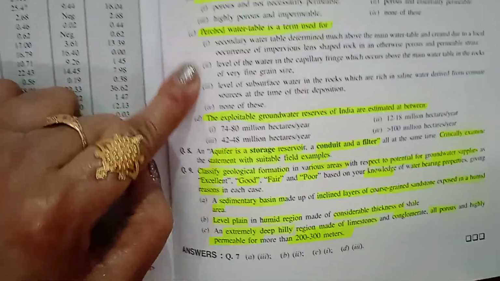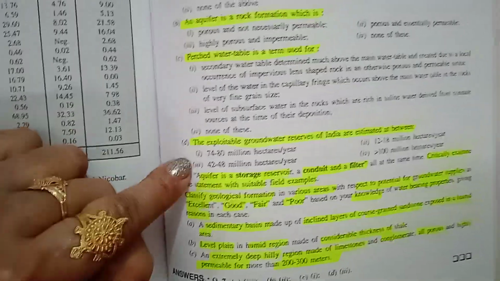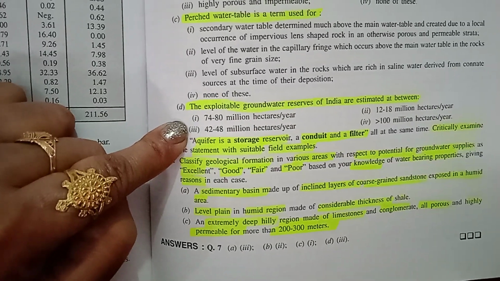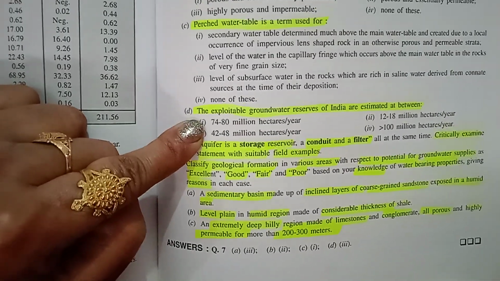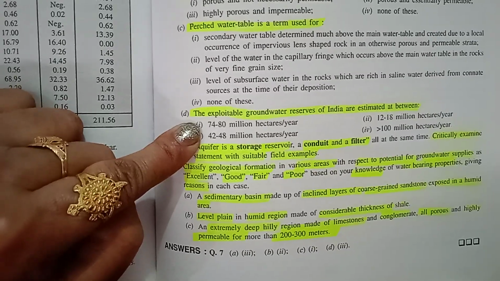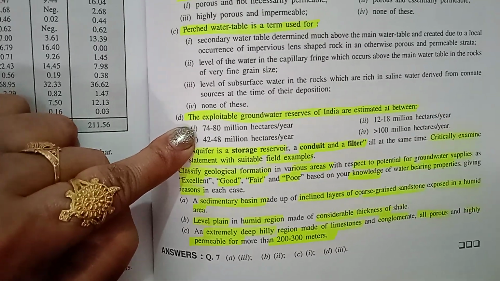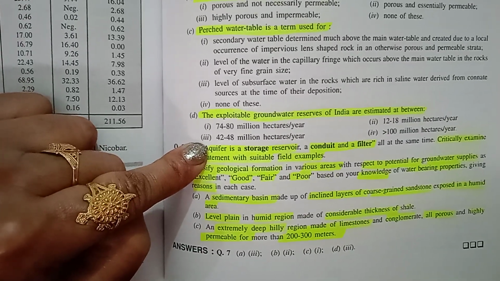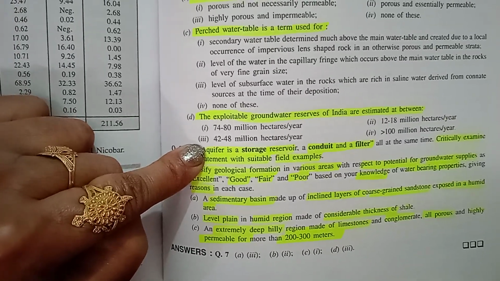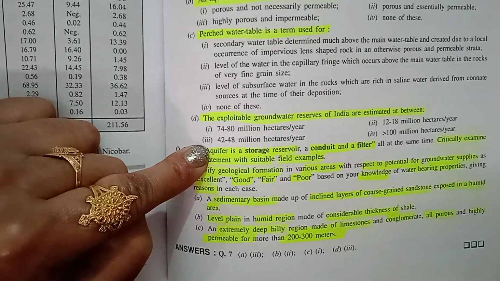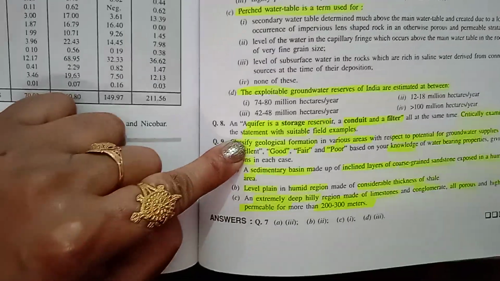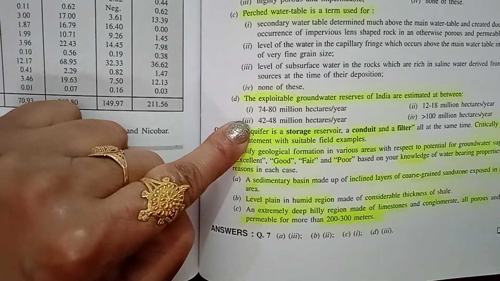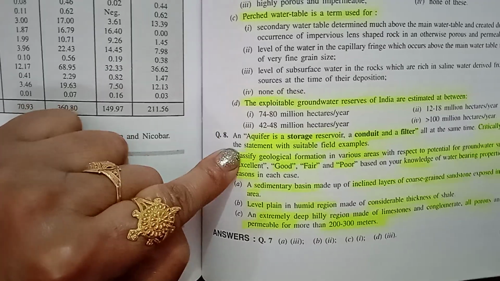Question D: The exploitable groundwater reserves of India are estimated at between 74 to 80 million hectare metres per year, 12 to 18 million hectare metres per year, 42 to 48 million hectare metres per year, or greater than 100 million hectare metres per year. So answer D is third: 42 to 48 million hectare metres per year.